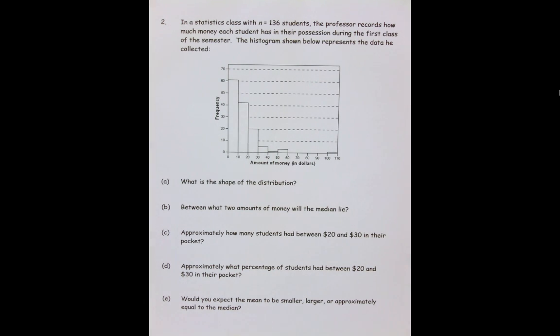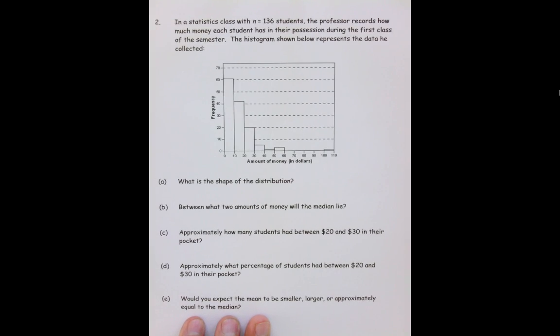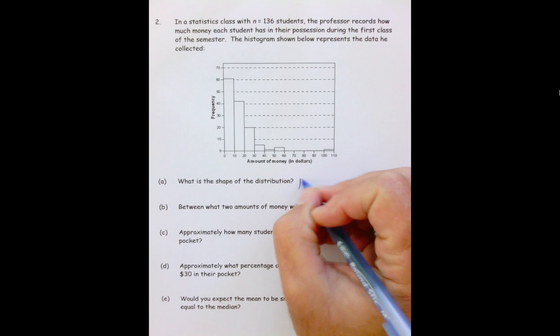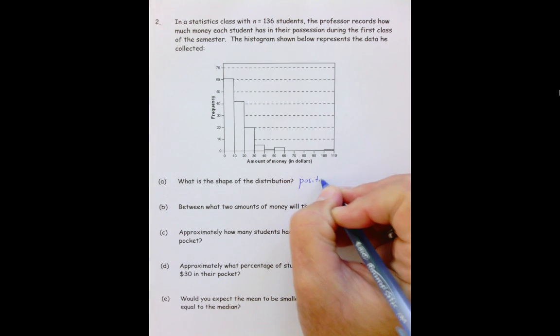Number 2, we have a histogram here. So in a statistics class with 136 students, the professor records how much money each student has in their possession during the first day of first class of the semester. The histogram shown below represents the data he collected. So what is the shape of the distribution? Well, guys, this is clearly positively skewed.